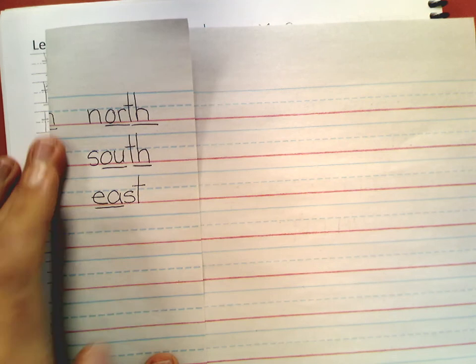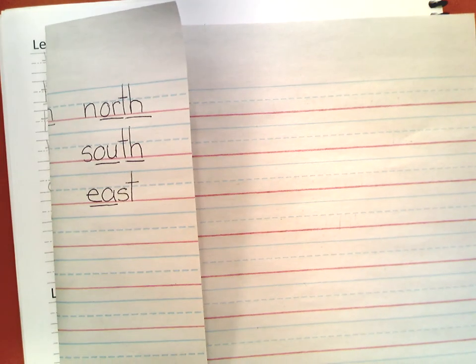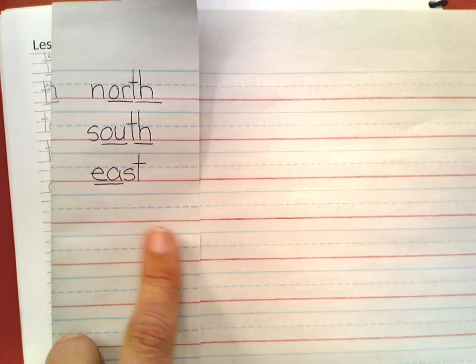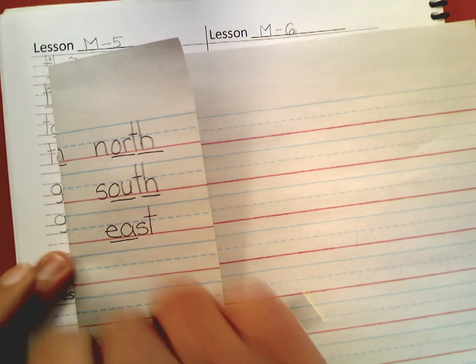All right, next is our last cardinal direction. What is it? Good, west is the only one we haven't written yet. So go ahead and write west.